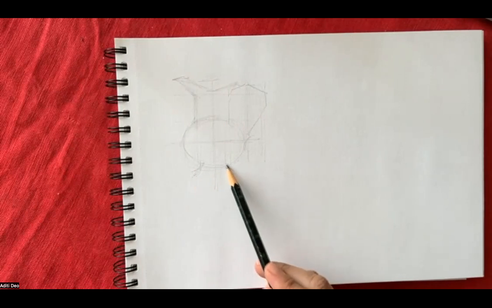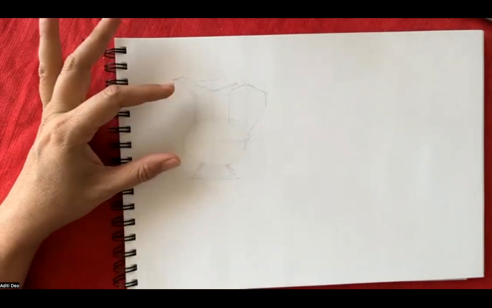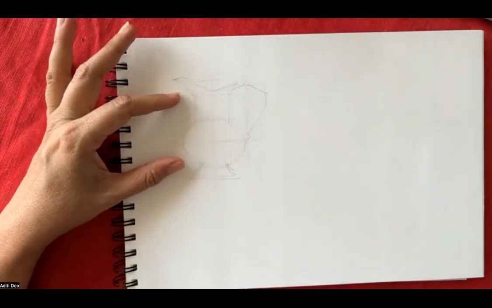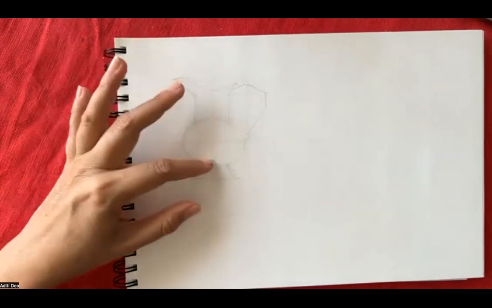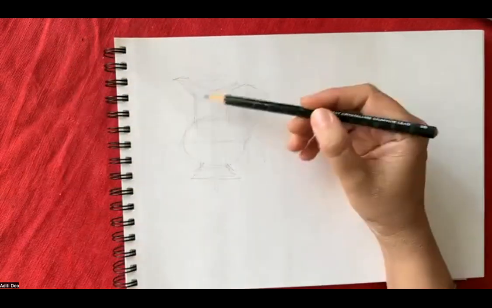So here you can draw again a base of a triangle. Look at the object in front of you, the reference image, and you should be able to see whether or not the proportions match.